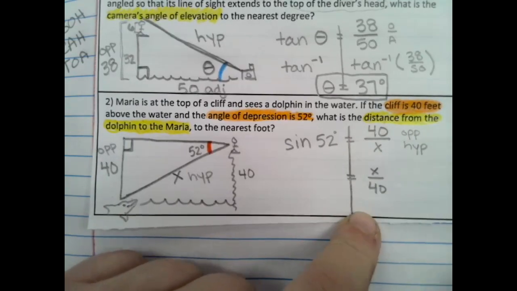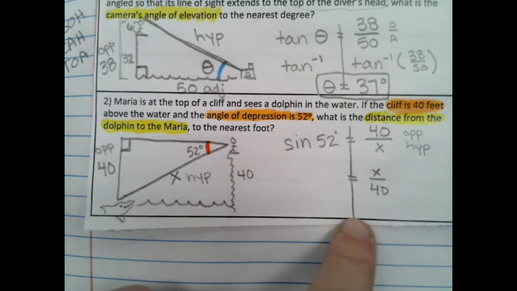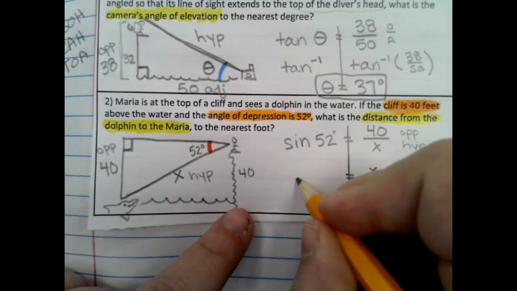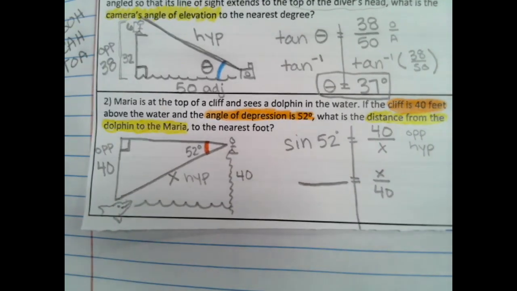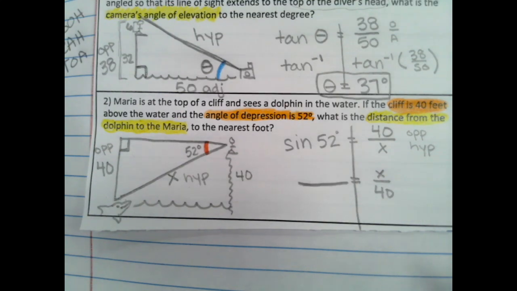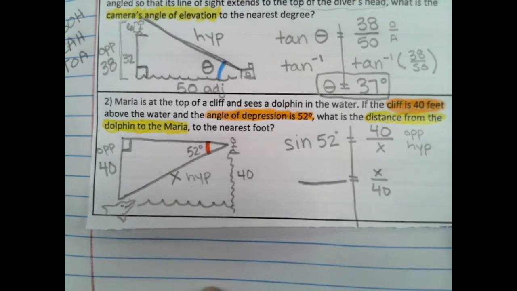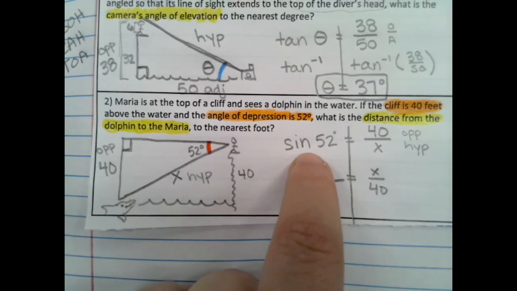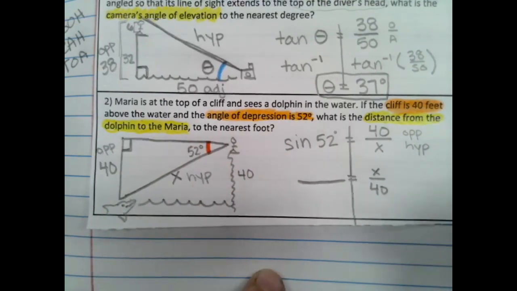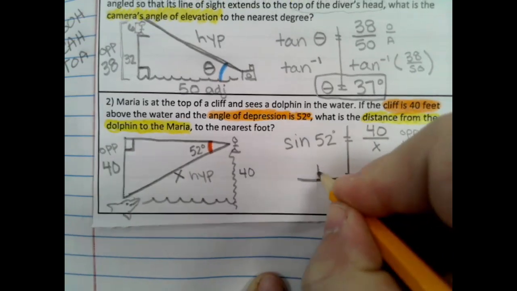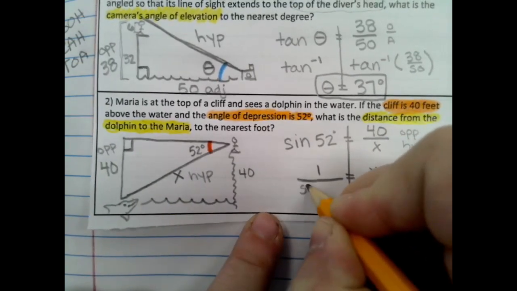But if I flip one side, what do I have to do to the other side? Flip it. So I have to think of that sine as a fraction. And how would I flip sine over upside down? What is secretly below sine here? A 1. So if I flip it, where's the 1 going to end up going? 1 over sine. Good. 1 over sine of 52.